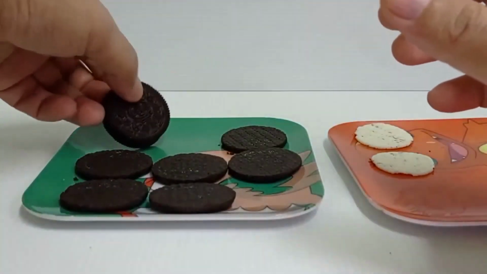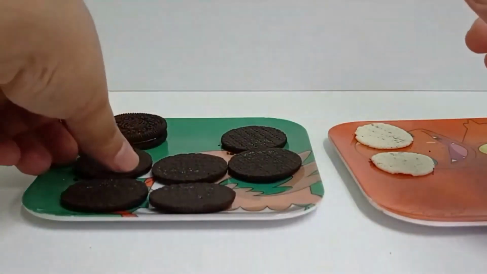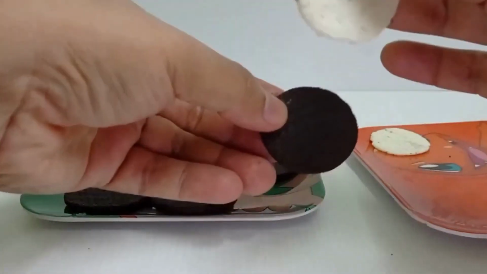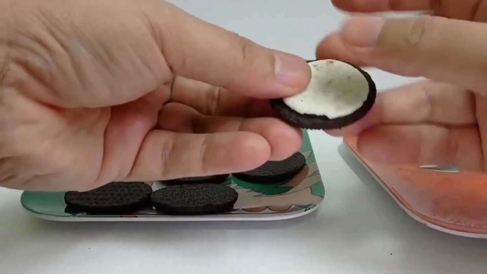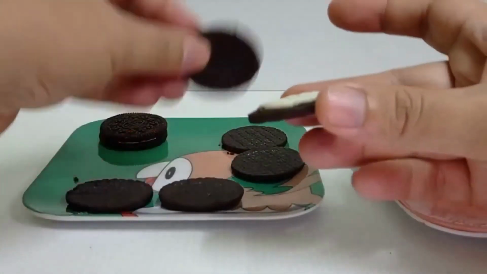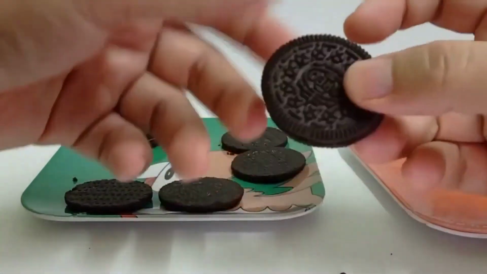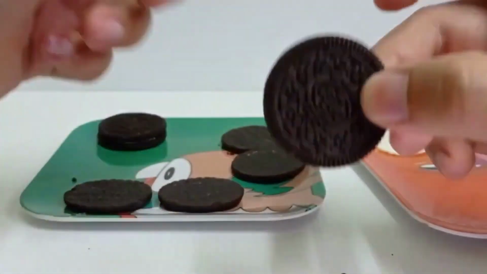All right. Next, another. Cookie, cream, put on top of it, and see, we have the second Oreo sandwich cookie.